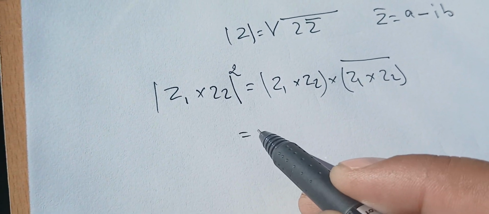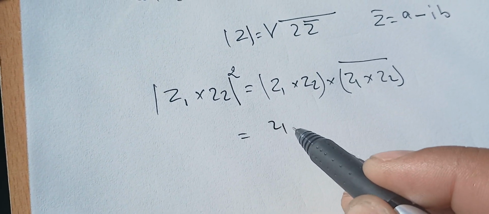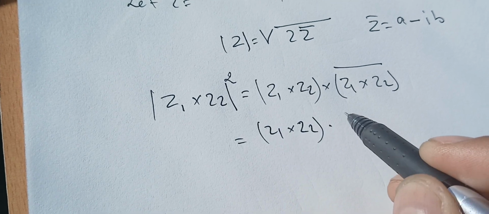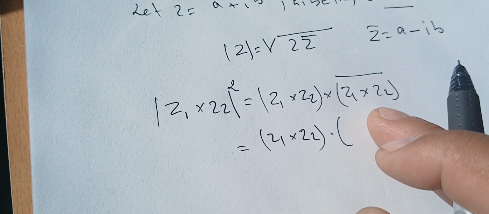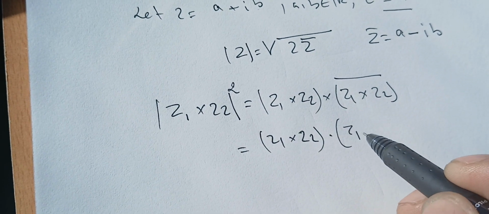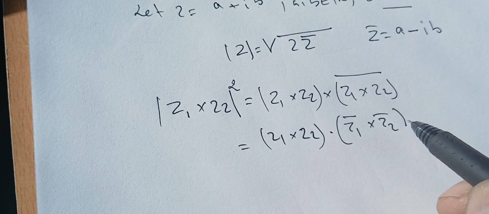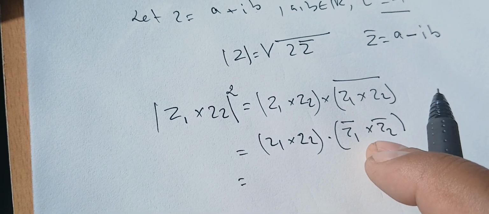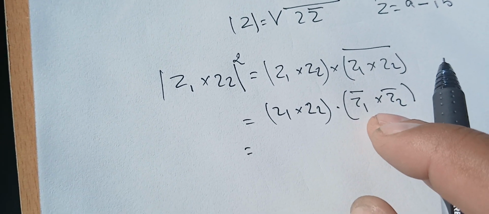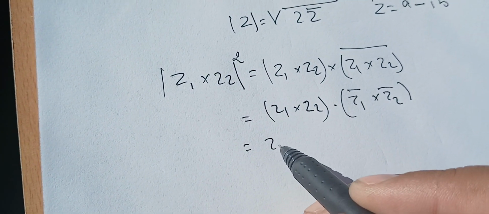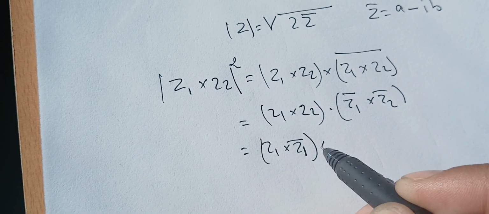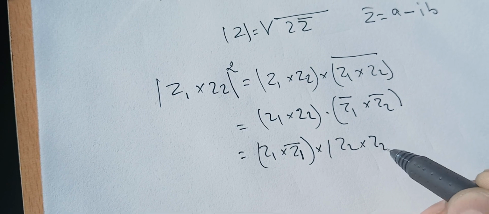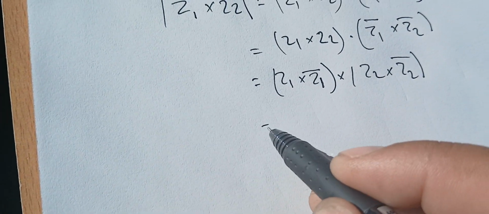Okay, so again, z1 times z2, and we know that the conjugate of the product of two numbers is just the product of the conjugates. So we have z1 times z2 bar. And since C, the complex set, is commutative, we can move z1 here. So we get z1 times z1 bar times z2 times z2 bar. And this is what?